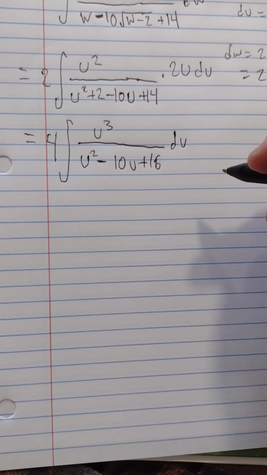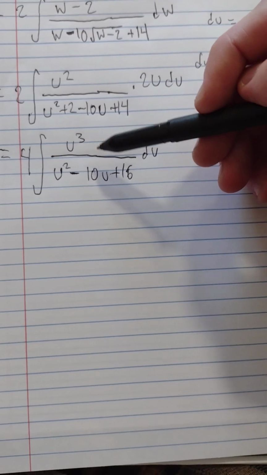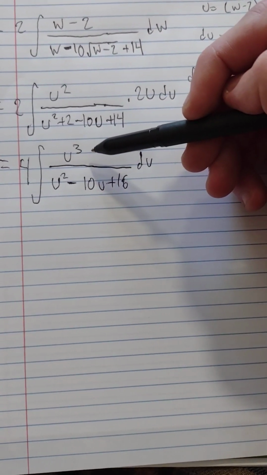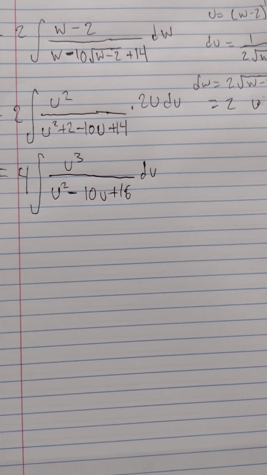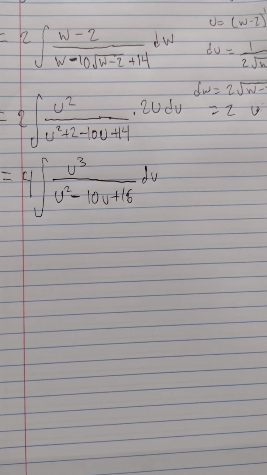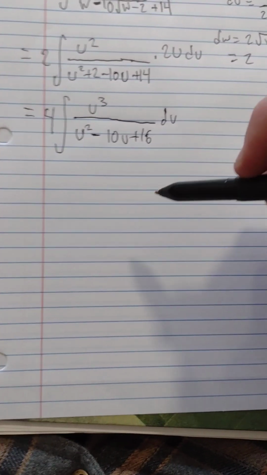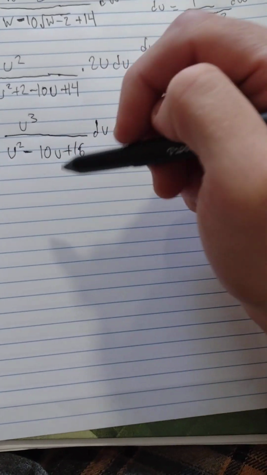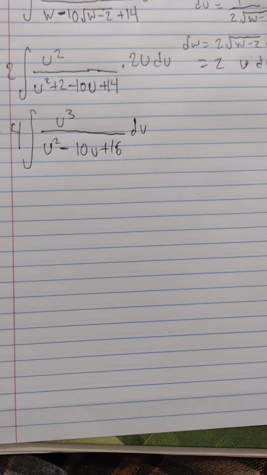So the next thing for us to do is we have a numerator that is greater than the denominator. So to do some partial fraction decomposition, what we have to do first is a little bit of polynomial long division. So we want to see how many times does u squared minus 10u plus 16 go into u cubed.